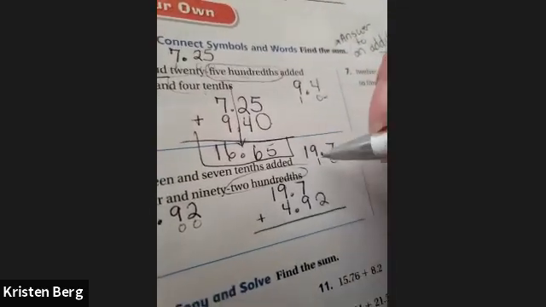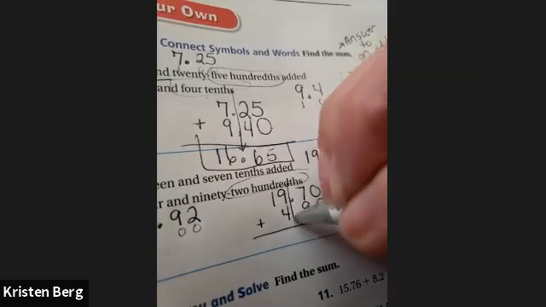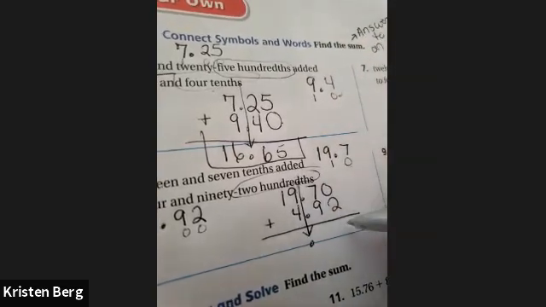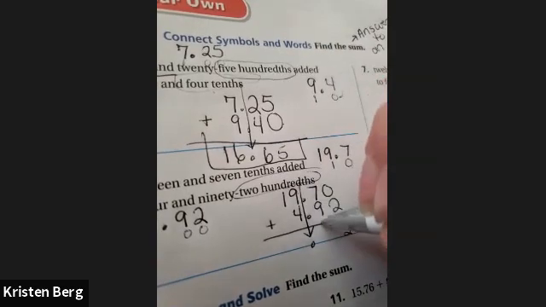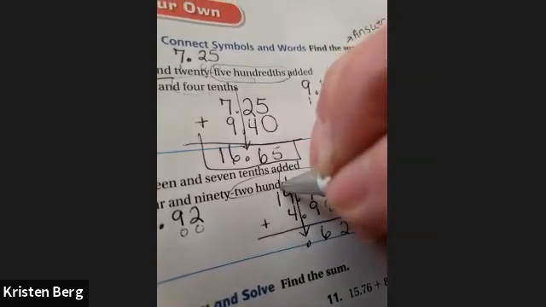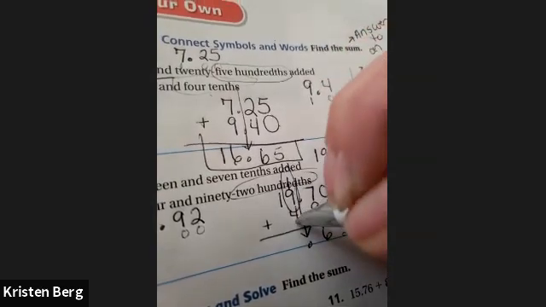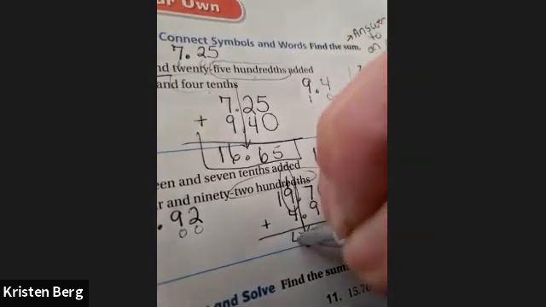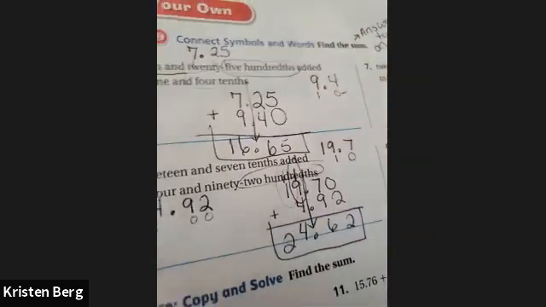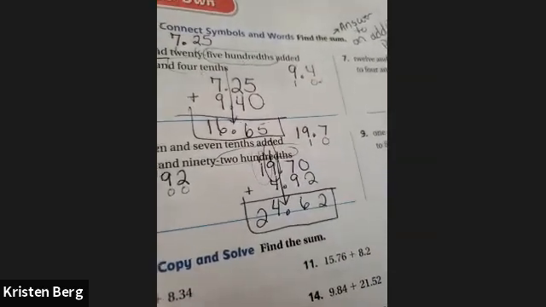In this case, it needs a placeholder. Make sure you bring down that decimal, and then you can go ahead and add 2 plus 0 is 2. 9 plus 7, 16, carry your 1. This would make it 10 plus 4 is 14, carry your 1. And then this is 2. And that is the answer, 24 and 62 hundredths.